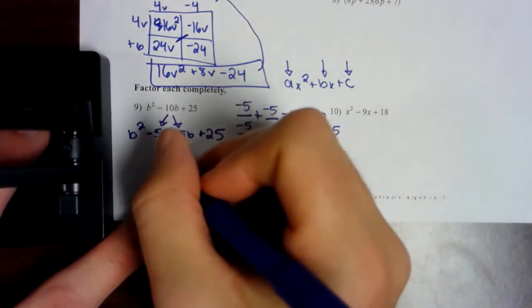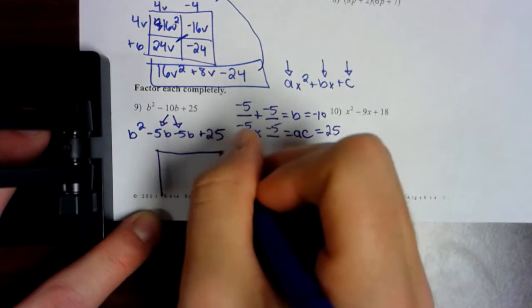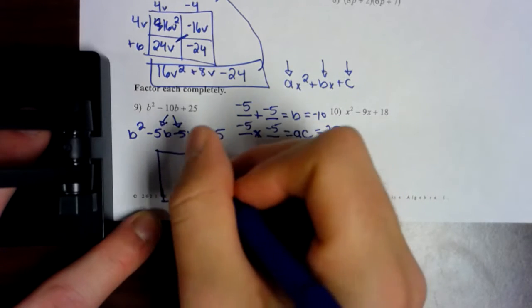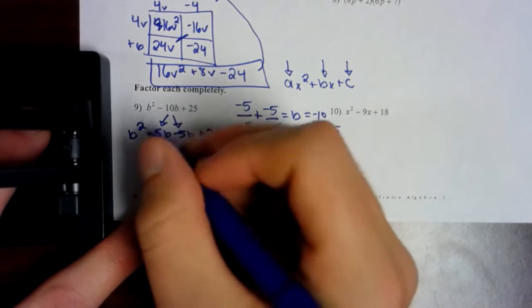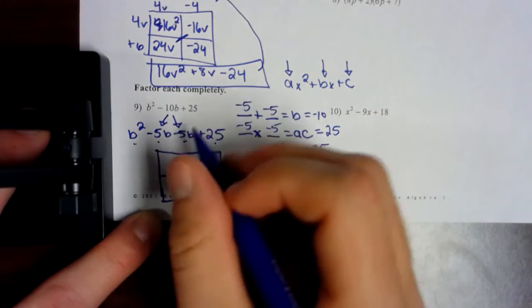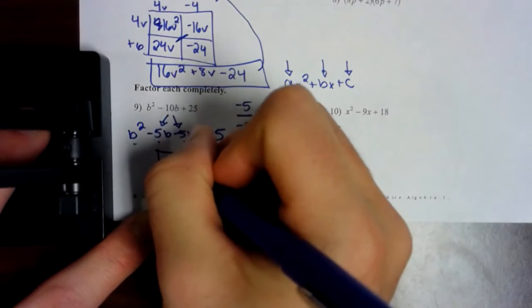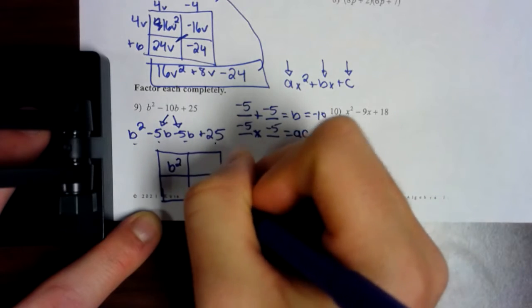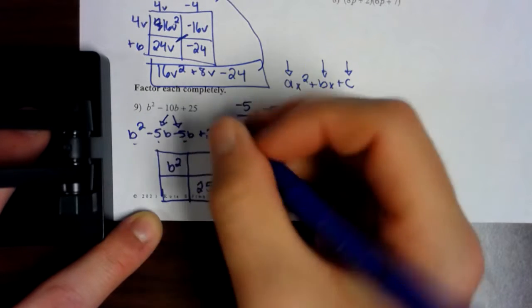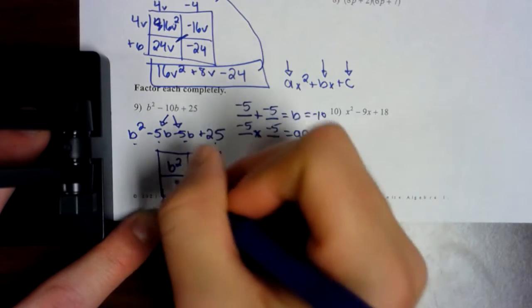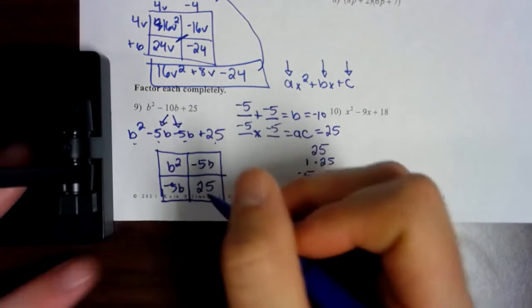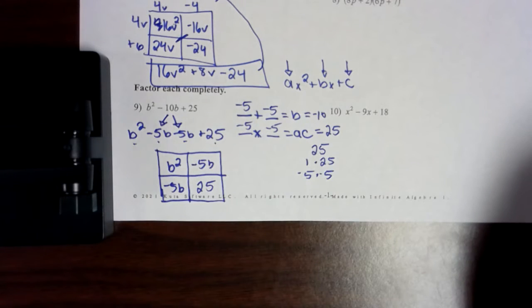Once we have all 4 of these terms, we can make our box. Inside the box, we have 1, 2, 3, 4 terms. The placement of 2 of them is really important: the b squared being in the top left and the 25 being in the bottom right. The placement of the other 2 terms does not matter. I can put negative 5b in either place. In this case, it really doesn't matter because they're all the same.